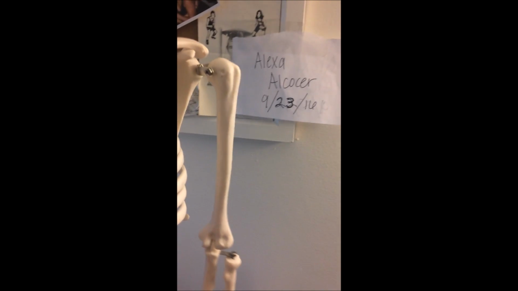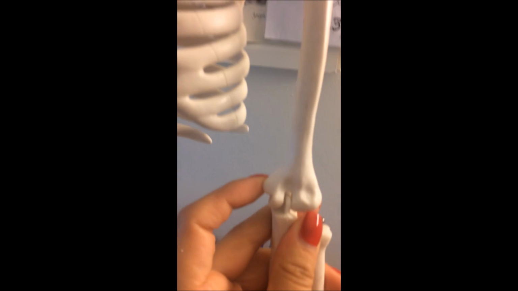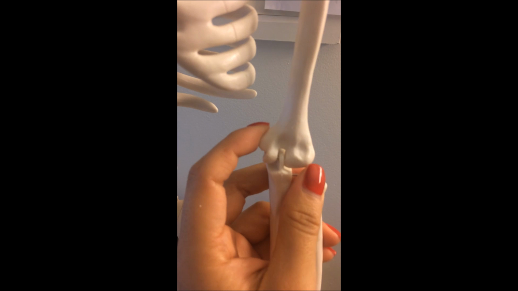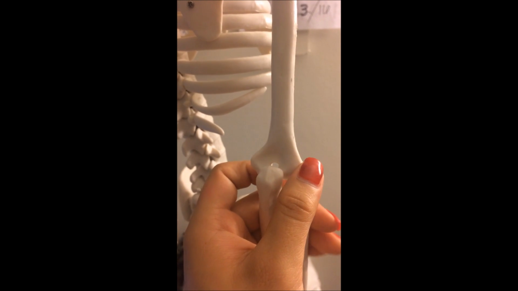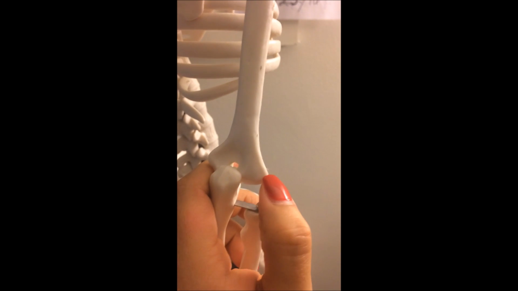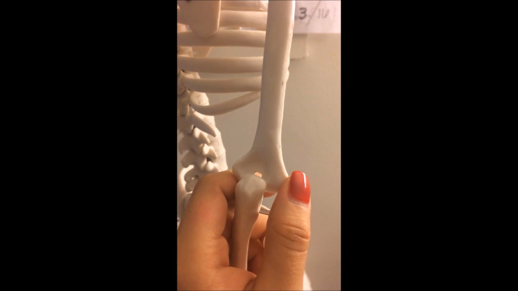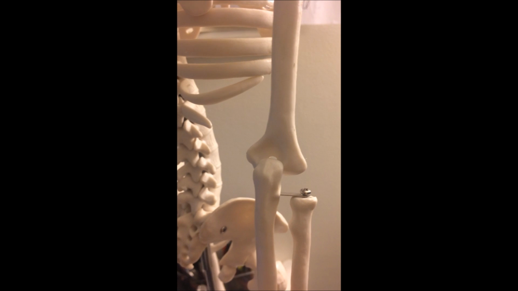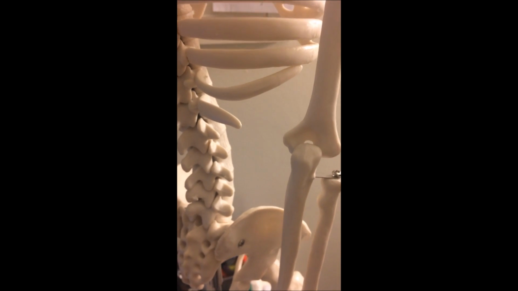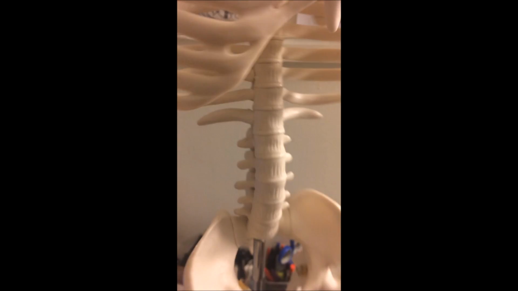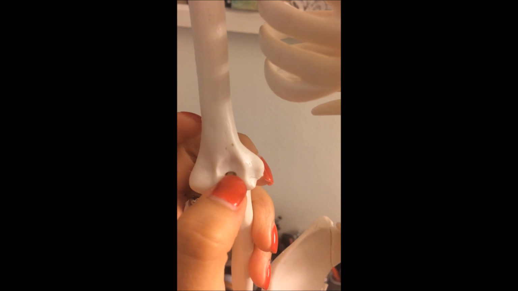After the deltoid, we have the medial epicondyle, and that is located down here on this portion of the humerus bone. The lateral epicondyle is located right here on the opposite side from the medial. And then we have the coronoid fossa, and the coronoid fossa is located right here in this indentation. I should say on this side, so it's right here.